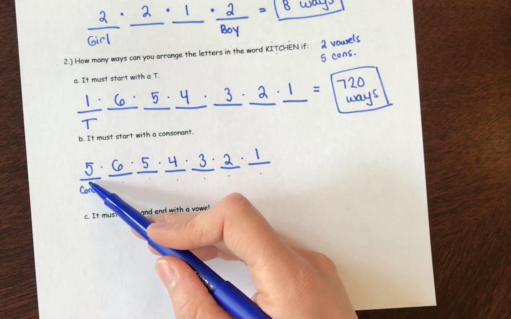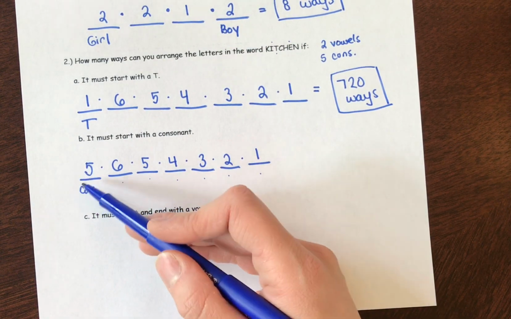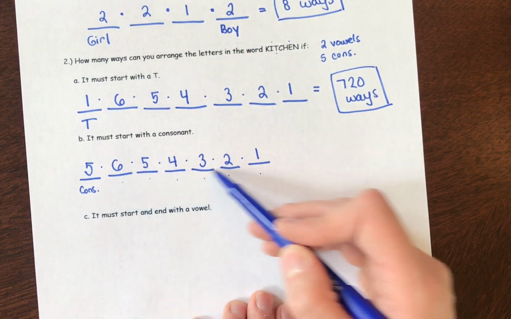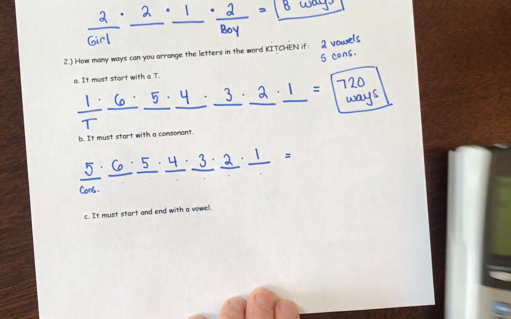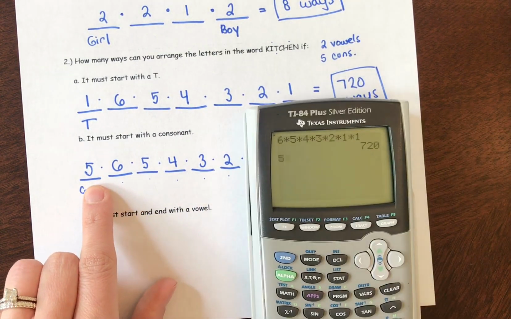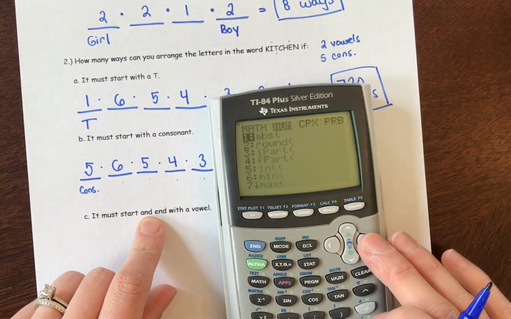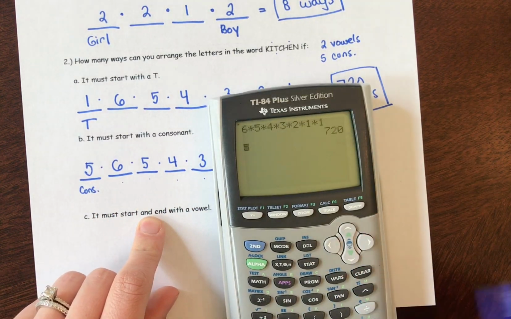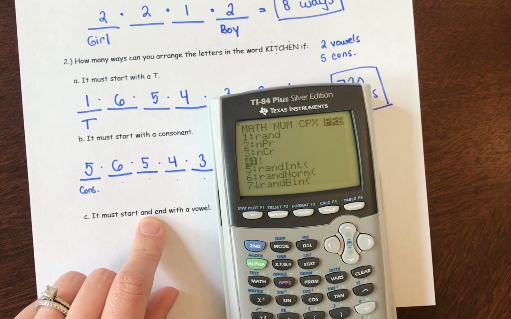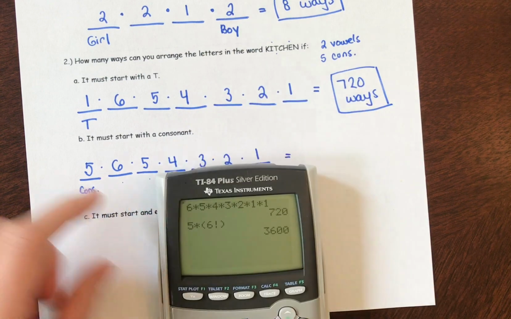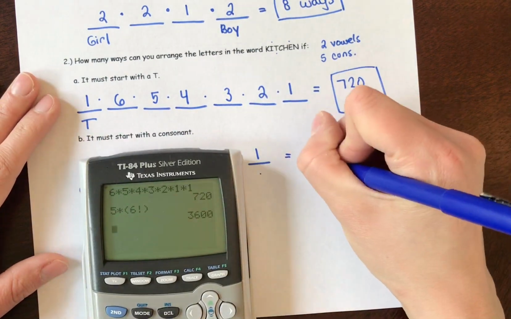Okay, so 5 possible consonants for the first option. You use a consonant, so that means there's 6 letters left to arrange. So I'm going to do the shortcut. This is 5 times 6 all the way down to 1. That's 6 factorial. So I'm going to do this as 5 times 6 factorial just to kind of shorten it up. And that's 3,600 different ways.